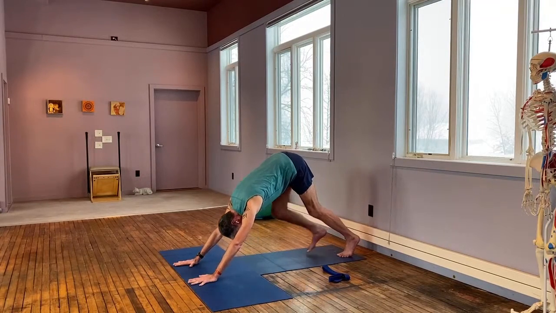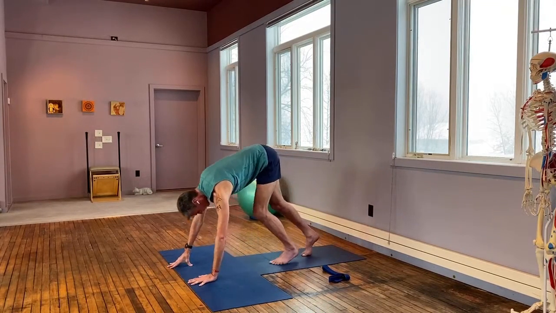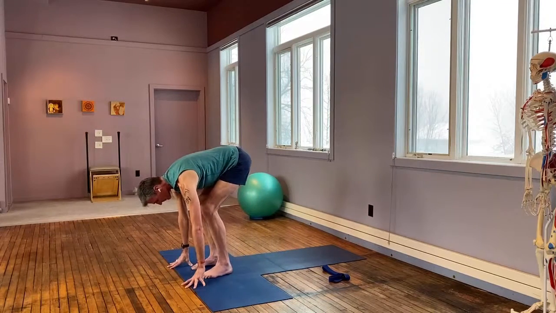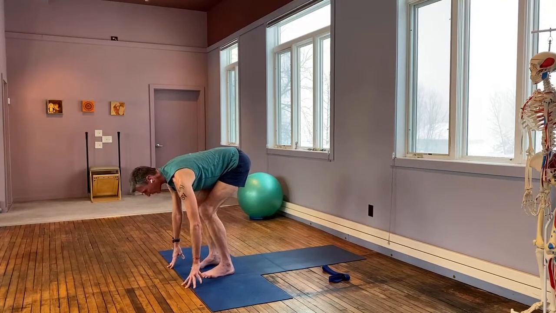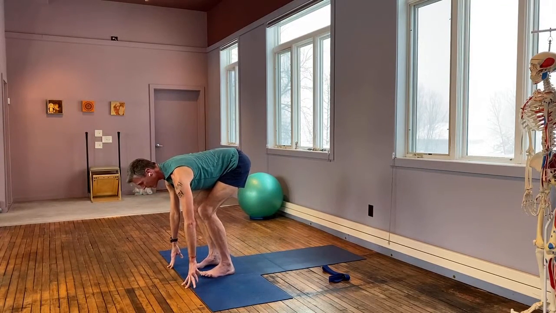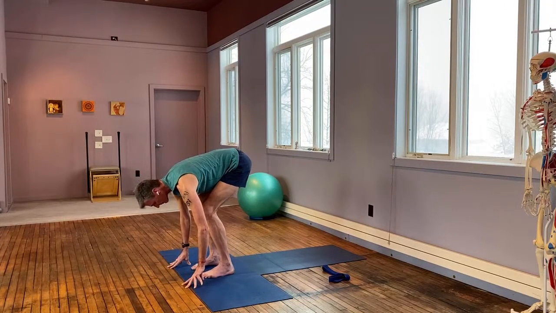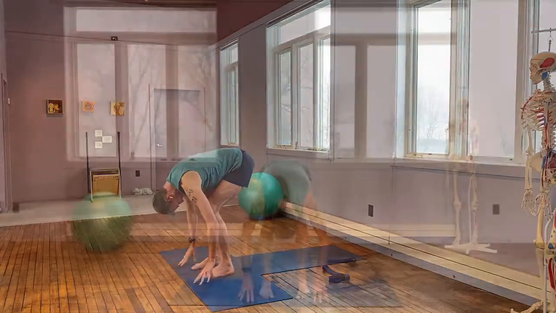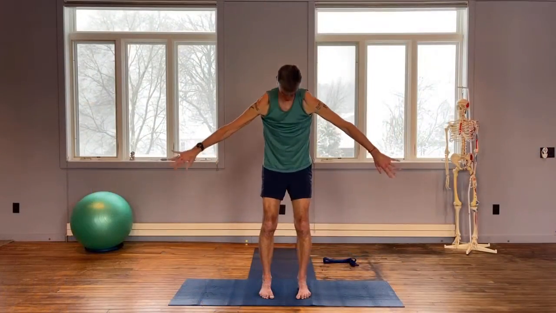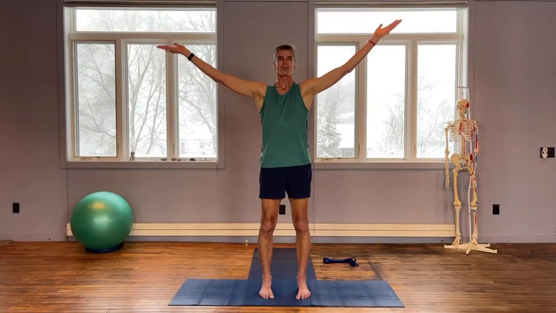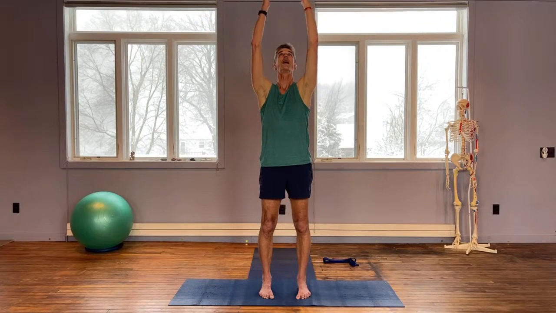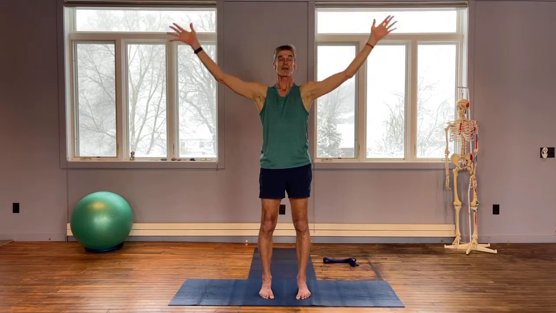And then with the exhale, step your feet forward, back up toward your hands. Grounding your head forward. Then with the inhale, folding. Exhale, rise all the way up. Inhale, arms down.